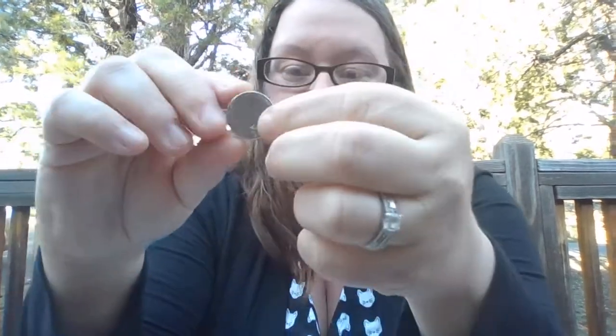5 cents. And do you know who's on the nickel? We haven't learned about him either, but we've talked about him being on our money. It's Franklin D. Roosevelt. Can you say Franklin D. Roosevelt? Great job. And on the back, there's actually a picture of his house. Isn't that cool? That's a house that he built. It's really special.